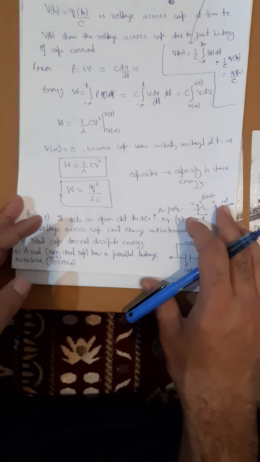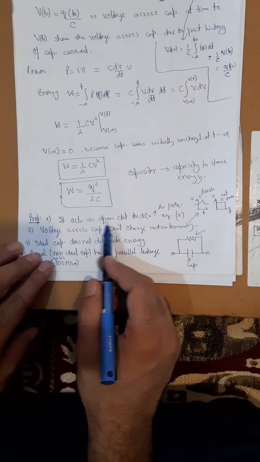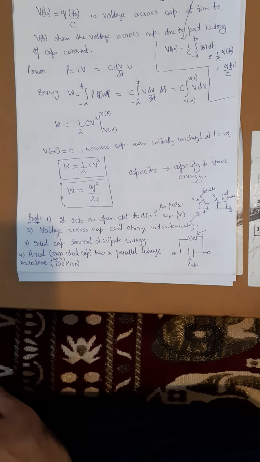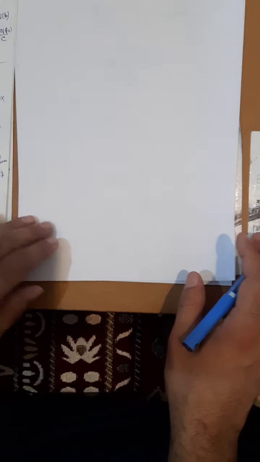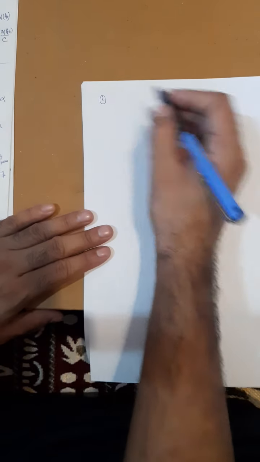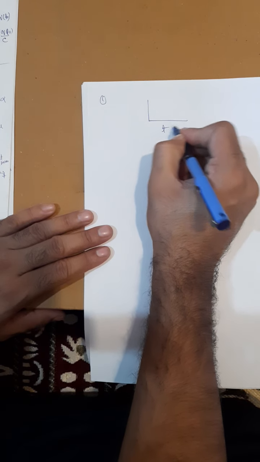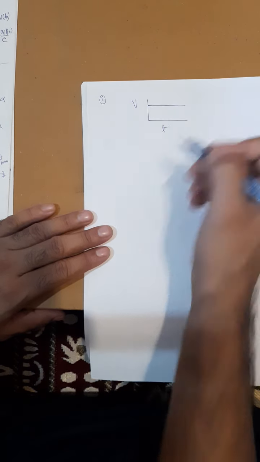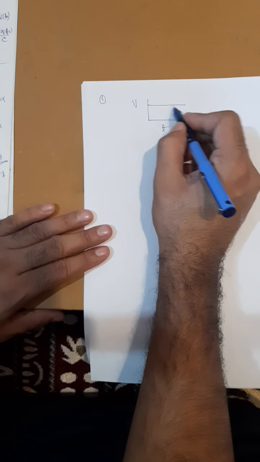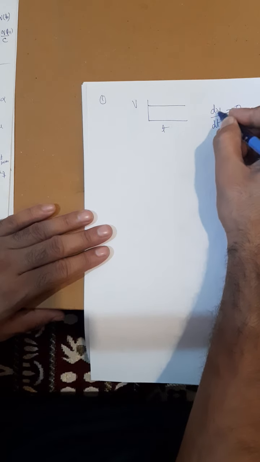So what are the properties of a capacitor? Again I am coming back to my previous page. The first property is that it acts as an open circuit to DC. Why? If you see DC, it is like this. This is time and this is voltage. Is there any voltage change in the circuit? Is there any dV by dt? No, dV by dt, the rate of change of voltage with respect to time, is 0.